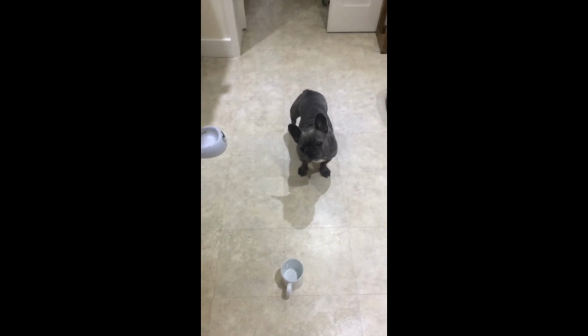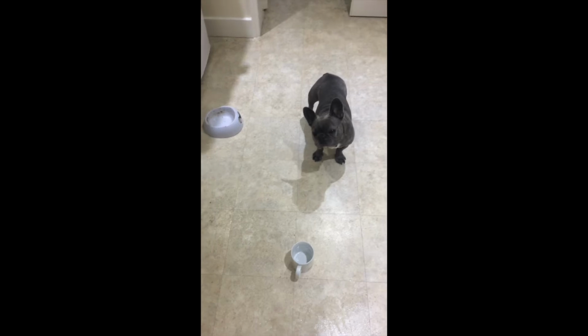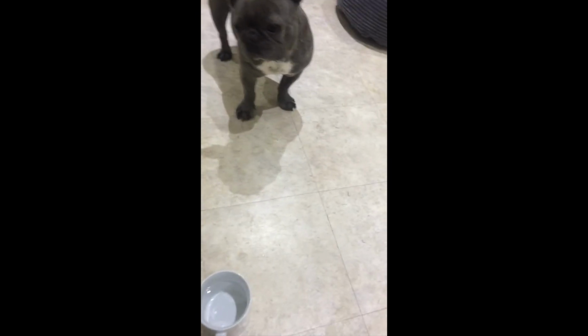So here's George, just watching what I'm doing. Don't think he understands quite what I'm up to. Here's the hot water, just freshly boiled in the kettle. I'll have to keep George away from that. It might be a bit hot for him.